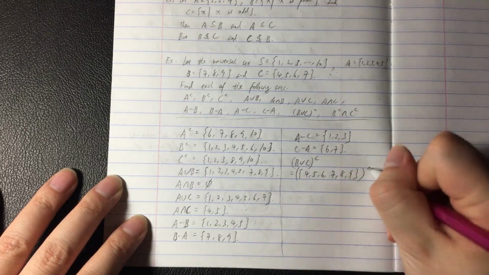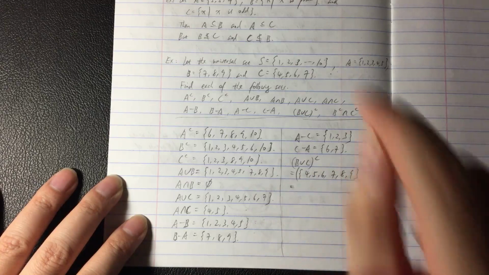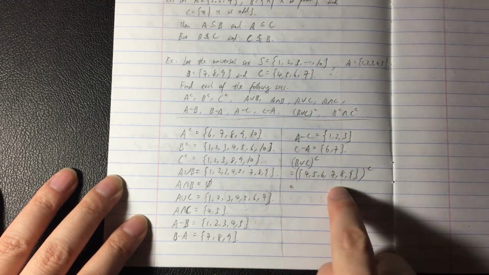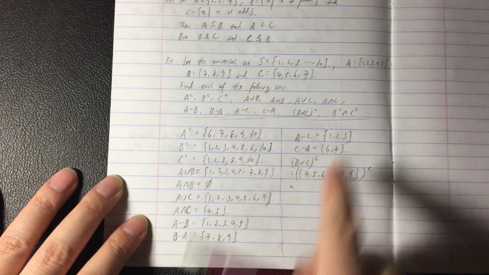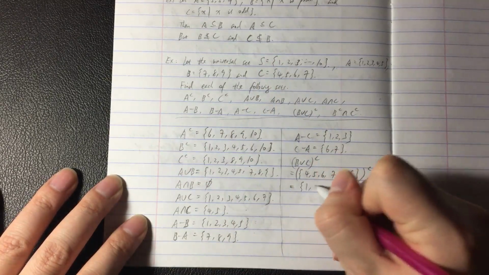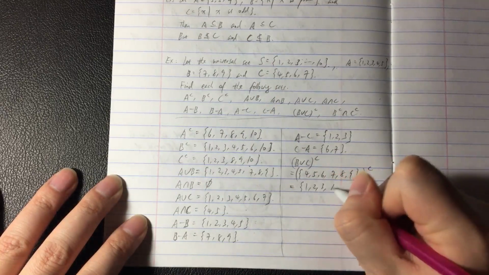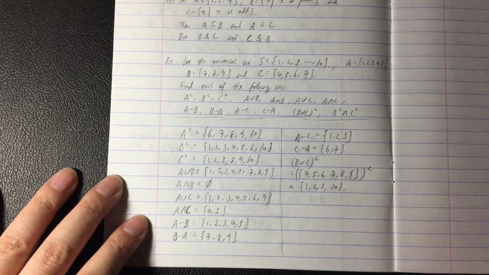Then we take the complement. Complement is everything in the universe, but not in this set. The complement of this set represents the set of all elements in the universe, but not in this set, which is 1, 2, 3, and 10. That's B union C complement.